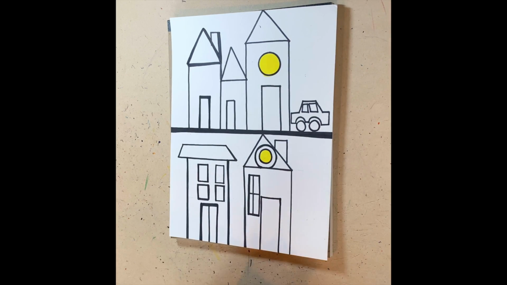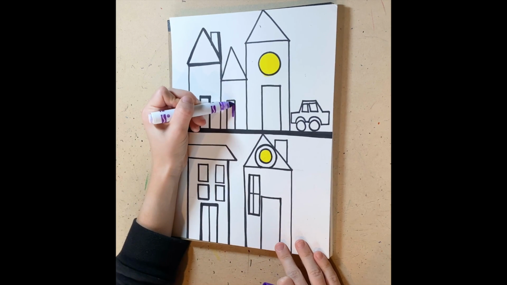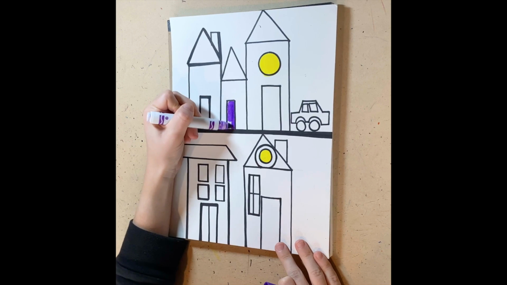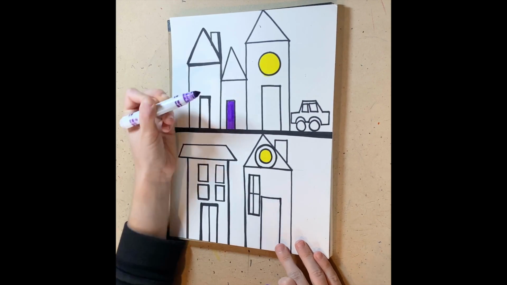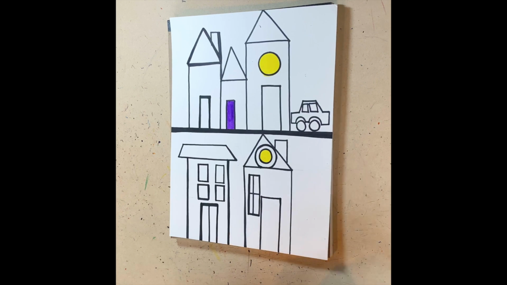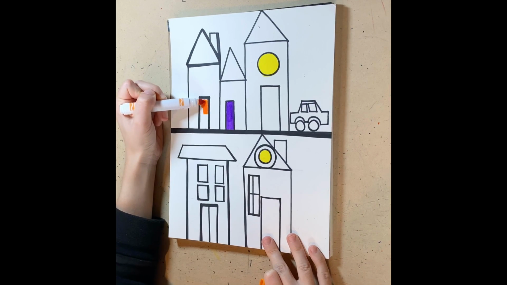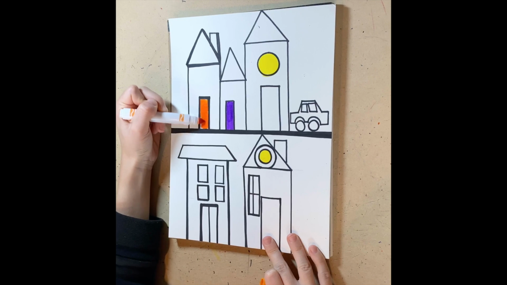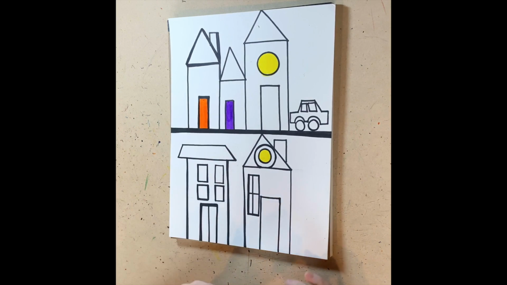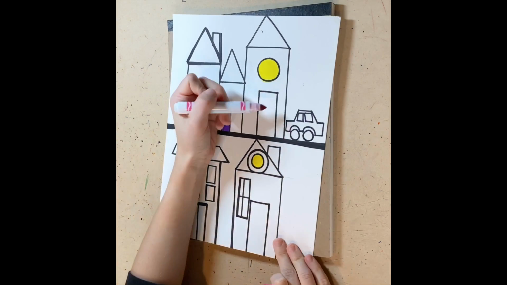So I'm just picking and choosing what I want to have a different color. And so this is on your own now. You're going to color all of the houses using different colors that you have at home.